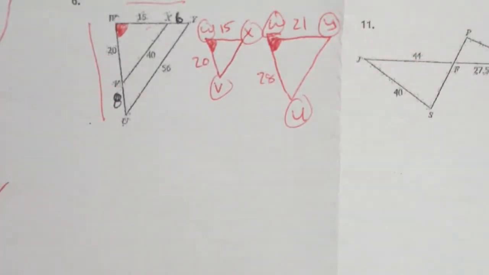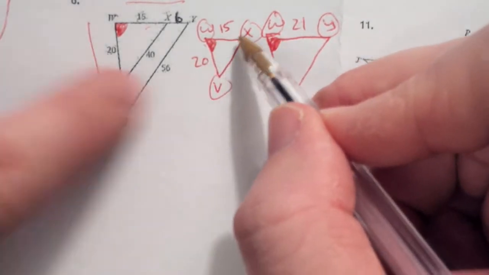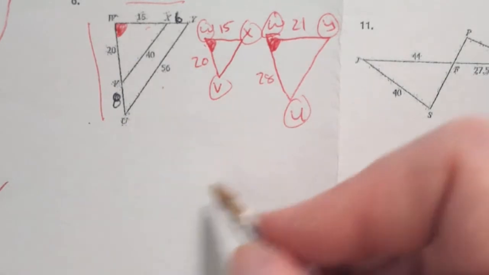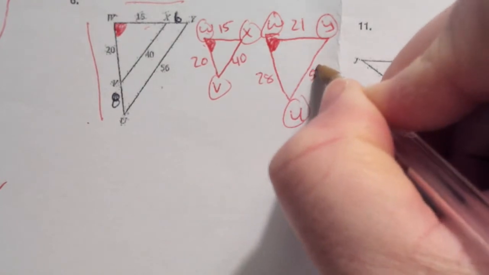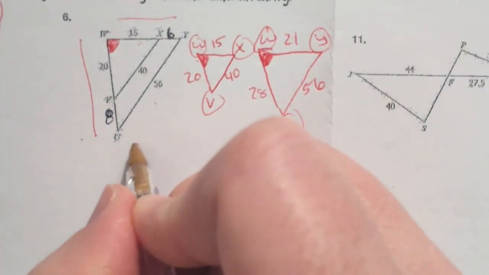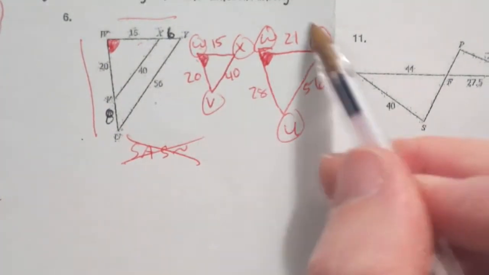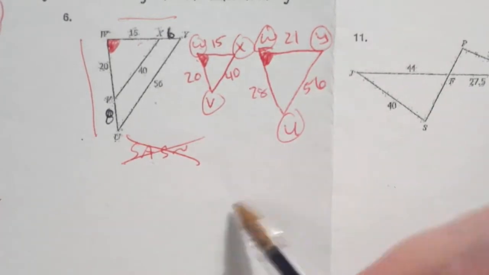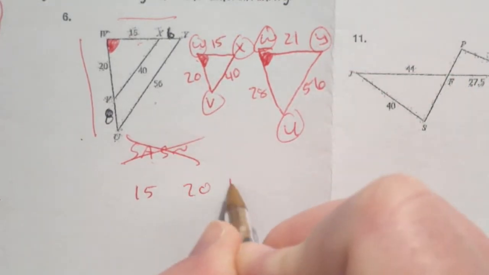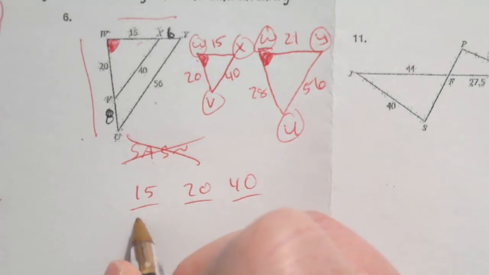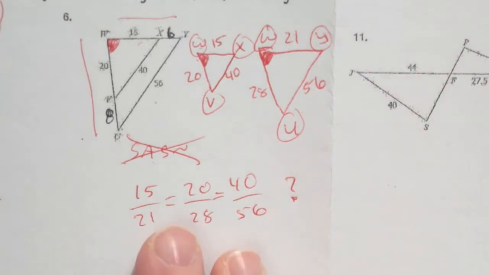Excellent. So we were given two sides, and we have an included angle. The angle is where those two sides met up, so it's probably going to be SAS. Oh, but wait, they gave us this 40 as well, and this 56. Now, I know you want to try SAS similarity, but don't. Because they gave you three sides, you're going to have to use all three sides. So let's try it. We have 15, 20, and 40. Write them from least to greatest, and we would have 21, 28, and 56. So the question is, are all those equal?